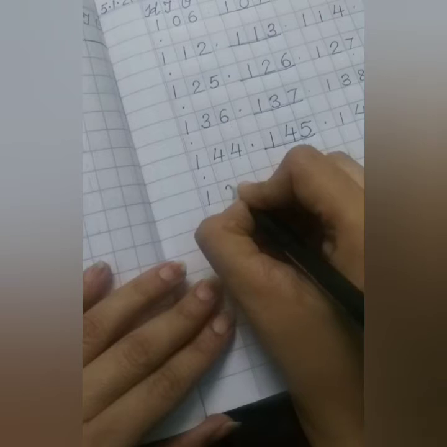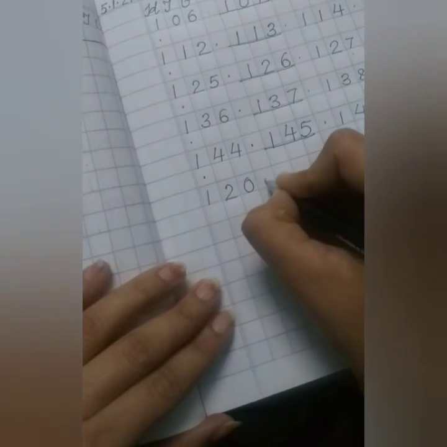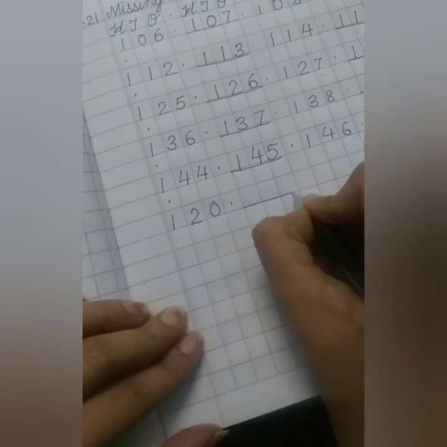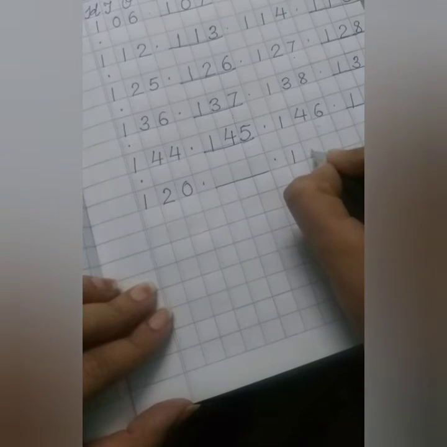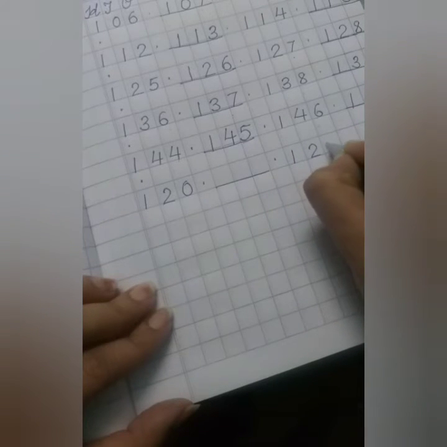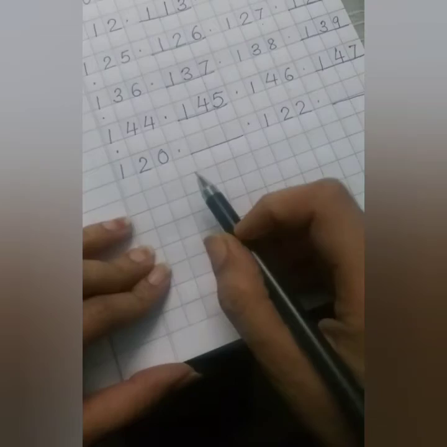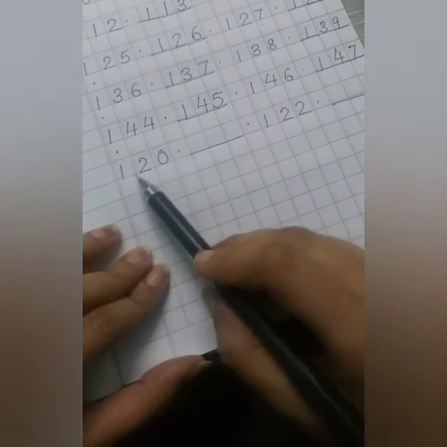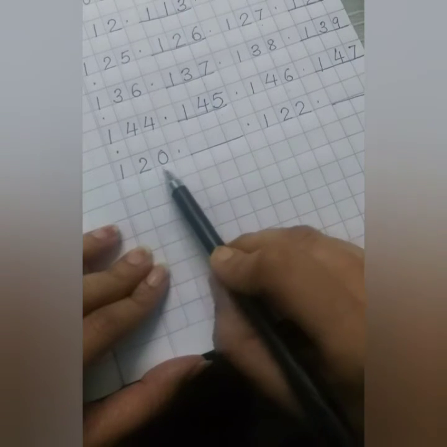1 2 0. 120. Leave the block. Put a blank. Put a dash in the 3 blocks. Again leave the block. 1 2 2. Leave the block and put a dash in the next 3. 1 2 0, 1 2 2. First 2 digits are same. Now we have to see the last digit, that is 0.